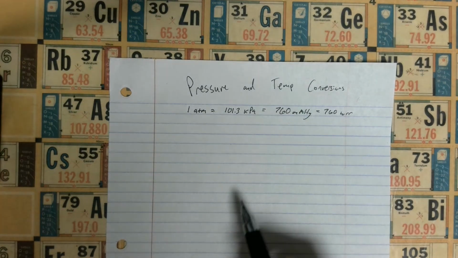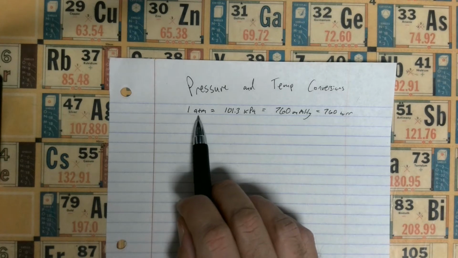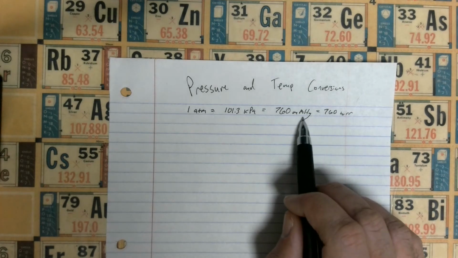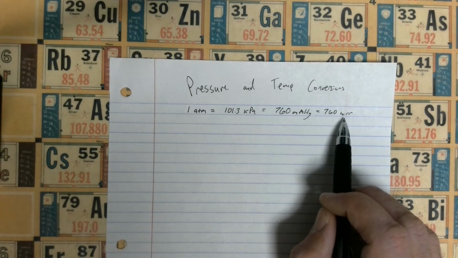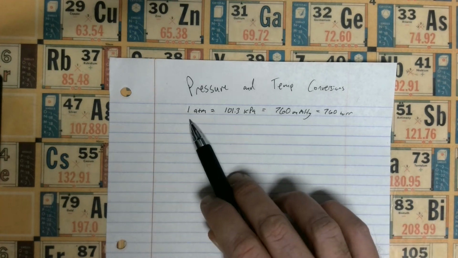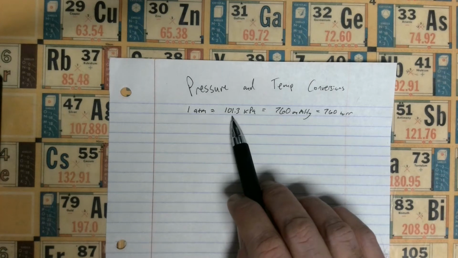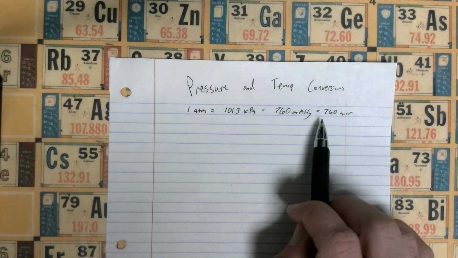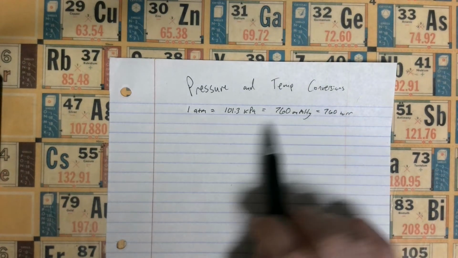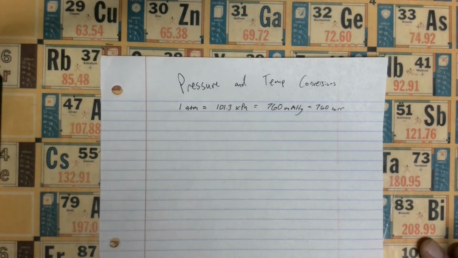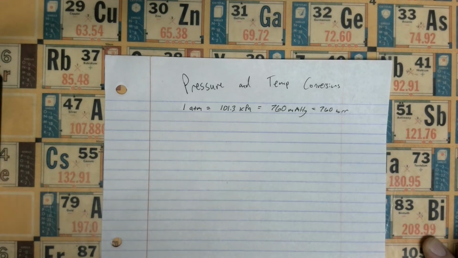So the units for pressure are ATM, which is atmospheres, kPa, which is kilopascals, mmHg, which is millimeters of mercury, and then torr. And all of these numbers are equivalent. So 1 atmosphere equals 101.3 kPa equals 760 millimeters of mercury equals 760 torr. Because these are all equivalent, we can use them as conversion factors if we have pressure in one unit and we need it in a different unit.